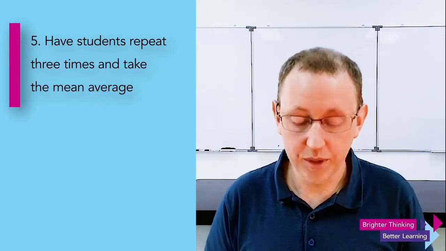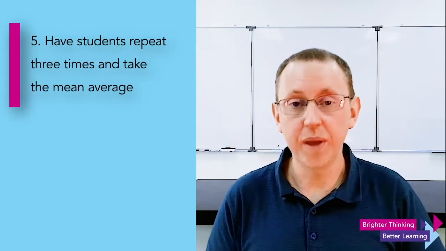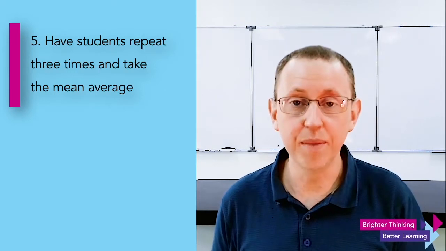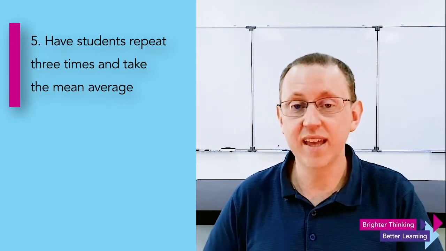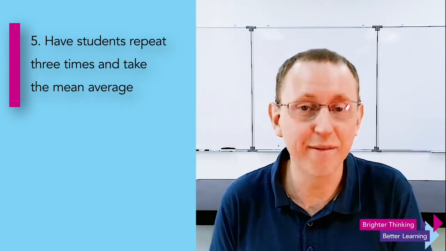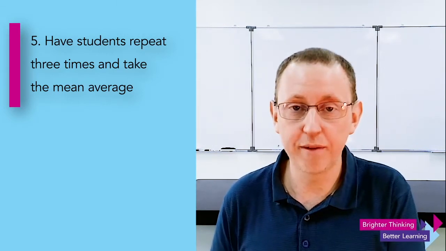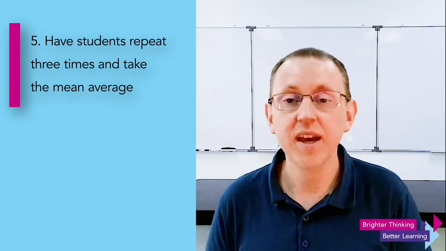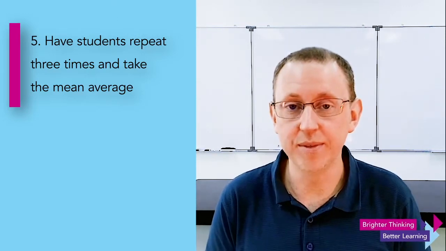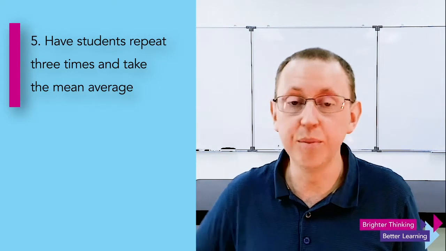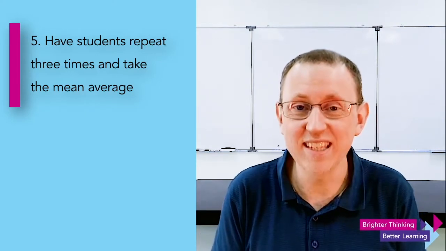Reliability would be the next one. With this, I literally get my students to repeat the line, repeat 3 times, and take a mean average. And that will apply to every single practical they ever do. Has to be the mean average, can't just be the word average, because obviously there's different types. And it has to be 3 times. It can be 5, it can be 10, it can be more, but it has to be at least 3 times.